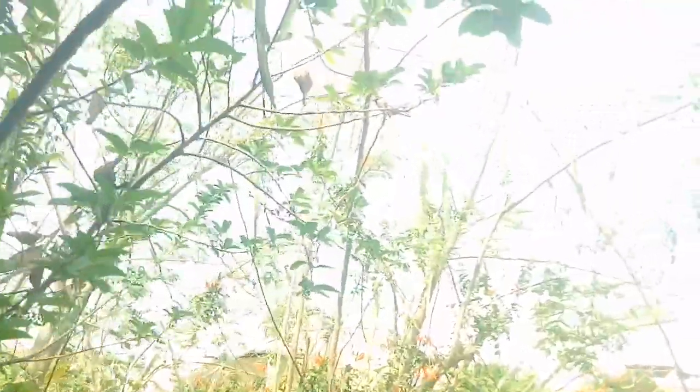Another sitafal here, that's custard apple, very common, and we can spot an animal model of a sparrow here. We have helped them to make their home around. I'll show you. And yeah, this is the sparrow again. Not sure whether it's catching in the video.